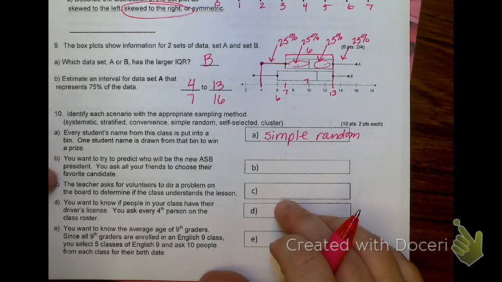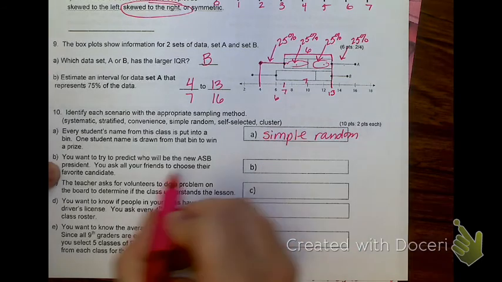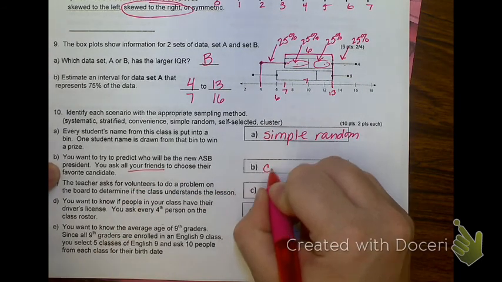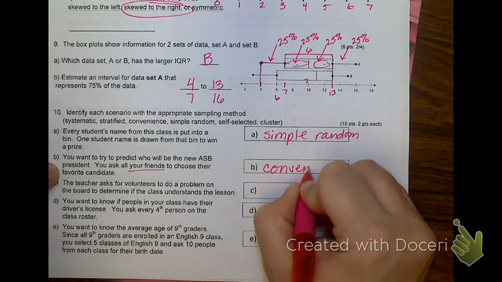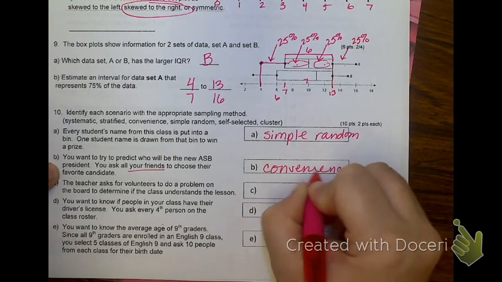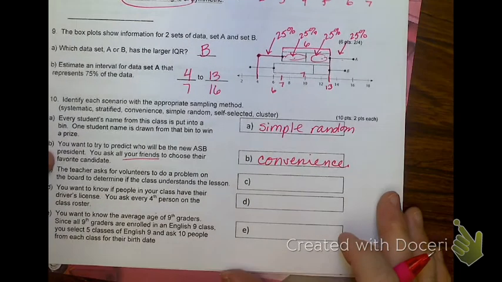You want to try to predict who the new ASB president will be. You ask all your friends and choose their favorite candidate. If you're asking all your friends, that's convenience. Convenience is the easiest people to get a hold of. Okay?